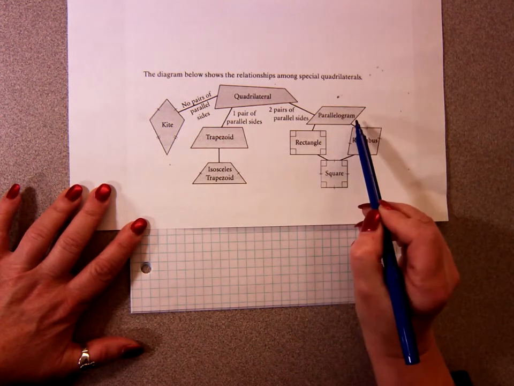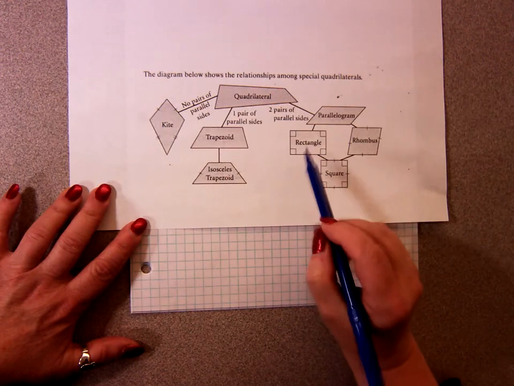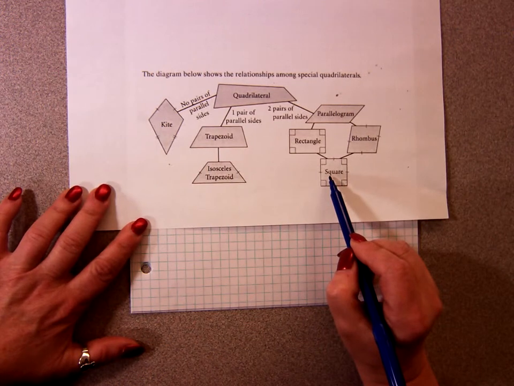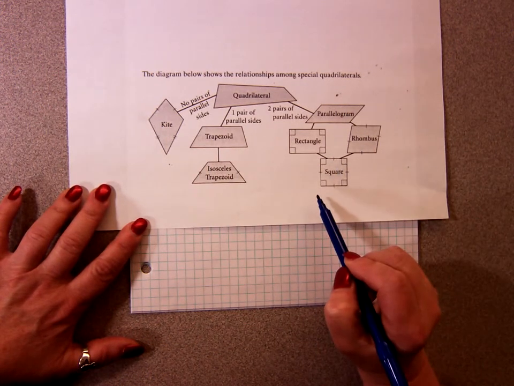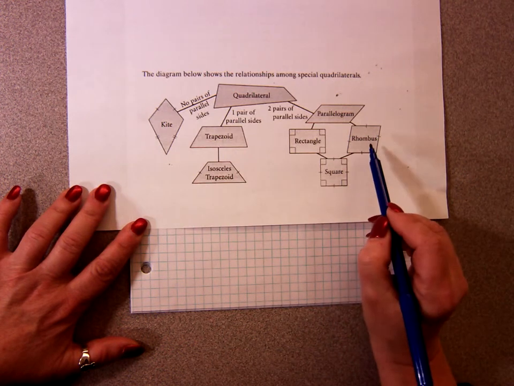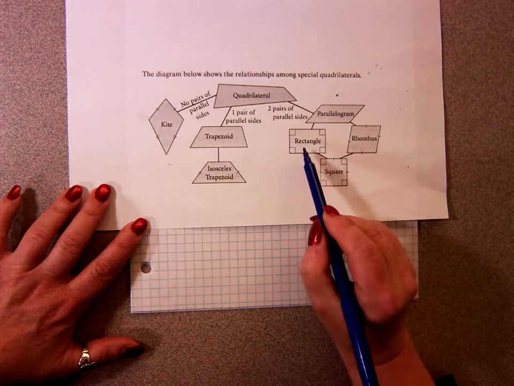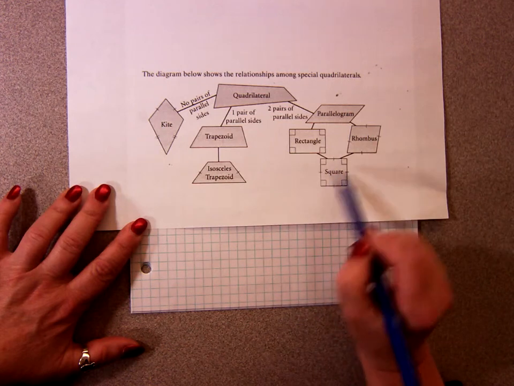So under the category of parallelogram, we have rectangles, and under rectangle we have a square is a subset of that, and a square is also a subset of a rhombus. A square is a rhombus with 90-degree angles. A square is a rectangle with congruent sides.